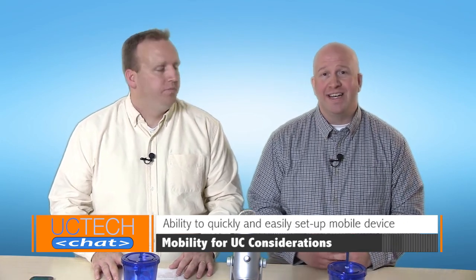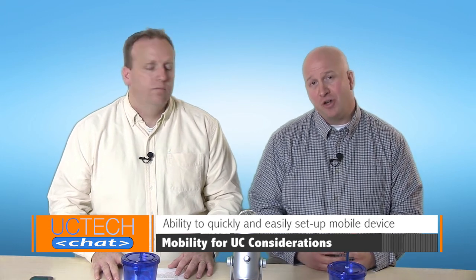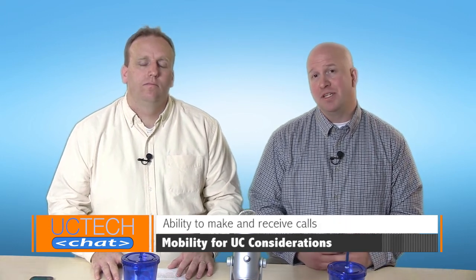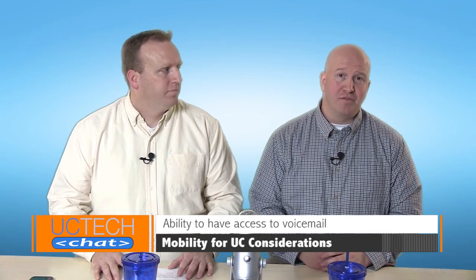A modern UC application should also work in combination with your desk phone or be able to replace your desk phone. It should also have a feature for the ability to set up your mobile device quickly and easily to work with your phone system. It should also include advanced features like the ability to make and receive calls, access to voicemail, and the ability to change or monitor status.